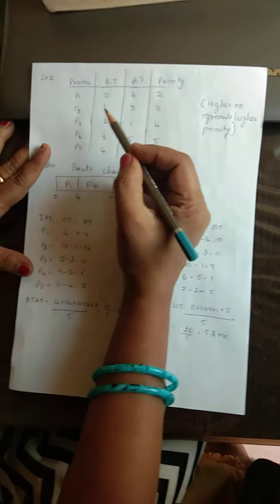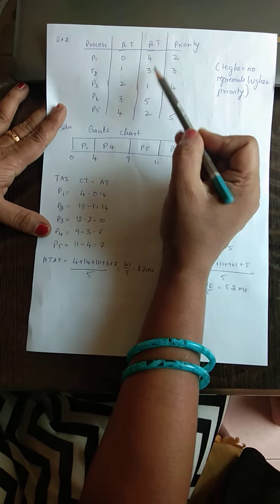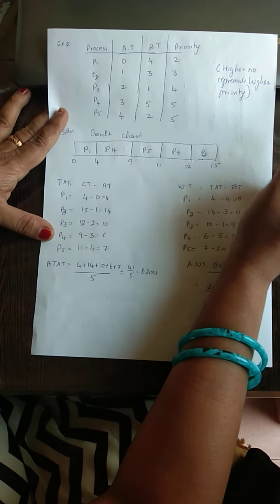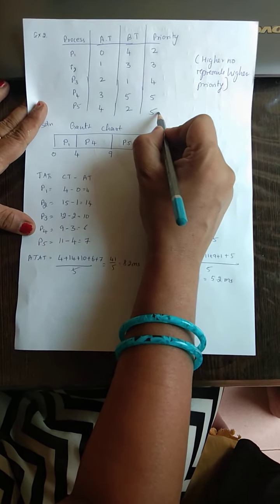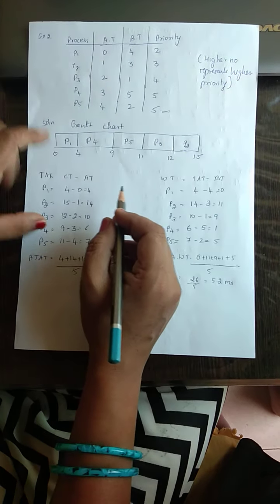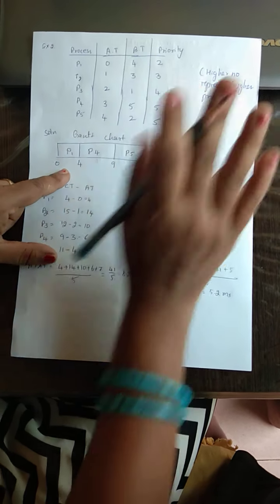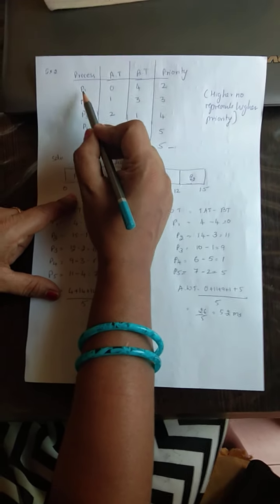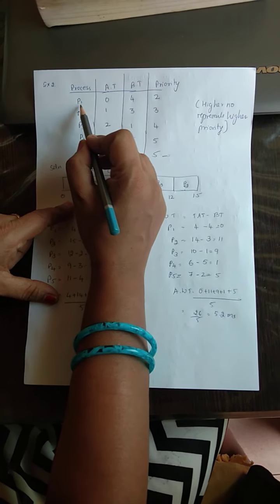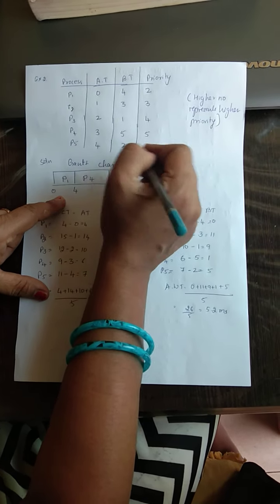Now let us take one more example where arrival time has been given. You have 5 processes, arrival time, burst time, and priority. Here higher number represents higher priority. That means I am giving priority to the number 5 because it is the highest number. Now since at 0 P1 has already arrived over here, you have to schedule this even if the priority is lesser than the other processes.